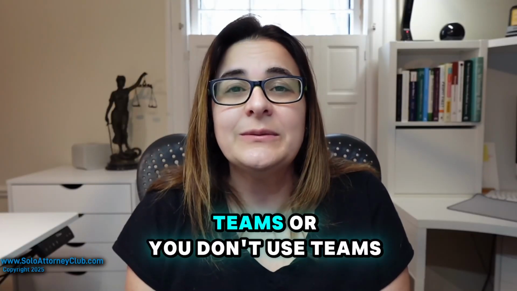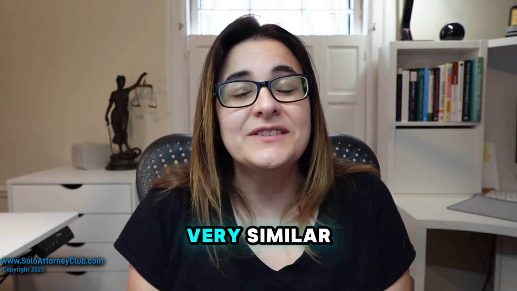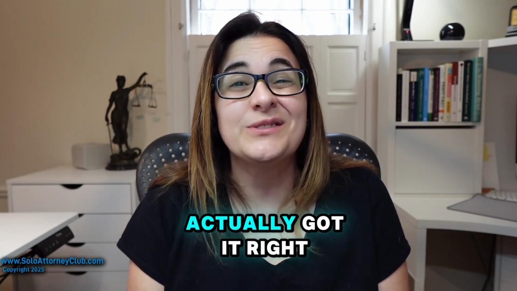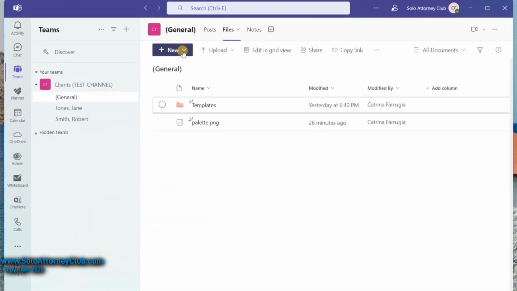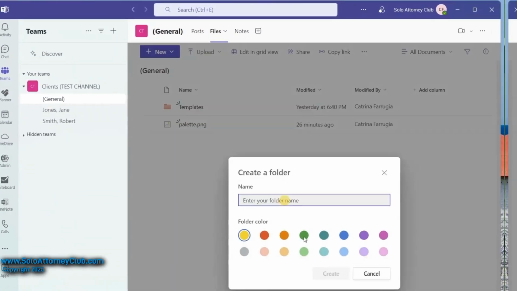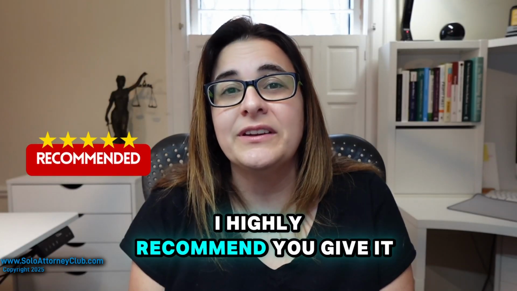If you haven't heard of Teams or you don't use Teams, you might have heard of Slack. It's very similar, but honestly, I think Microsoft actually got it right. So Microsoft Teams, I believe, is a fantastic practice management tool. I highly recommend you give it a try.